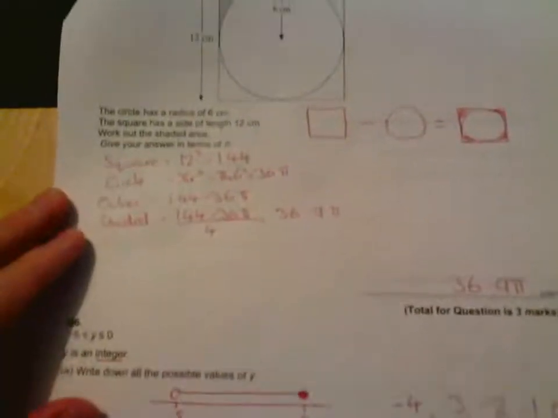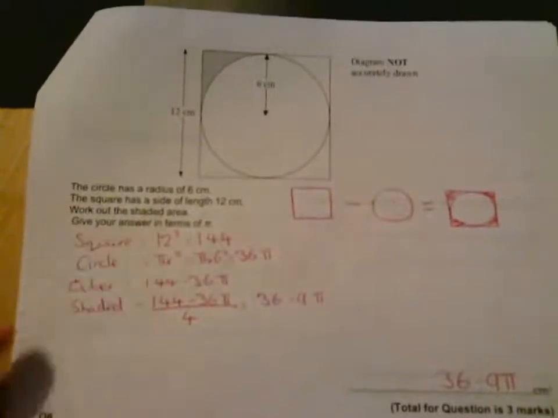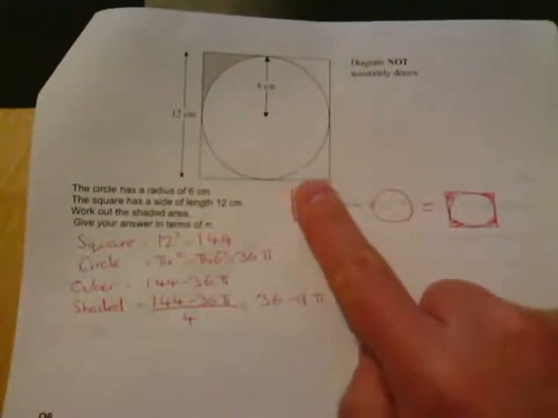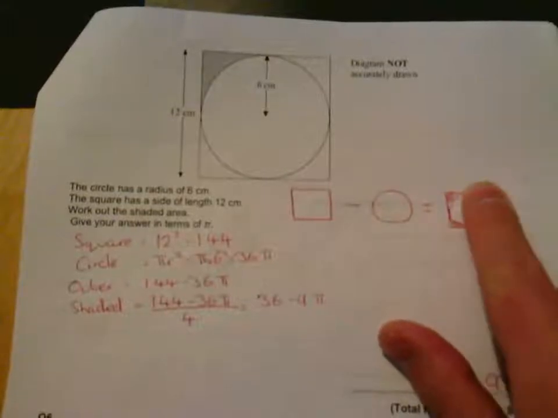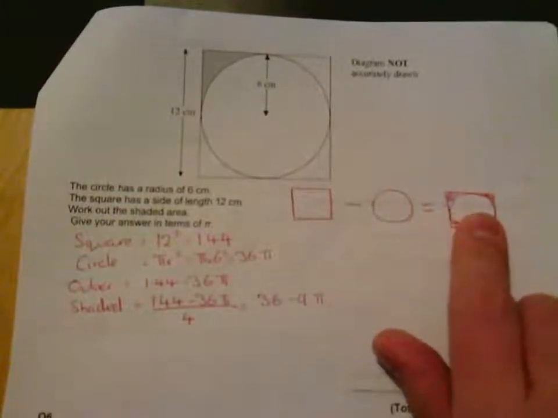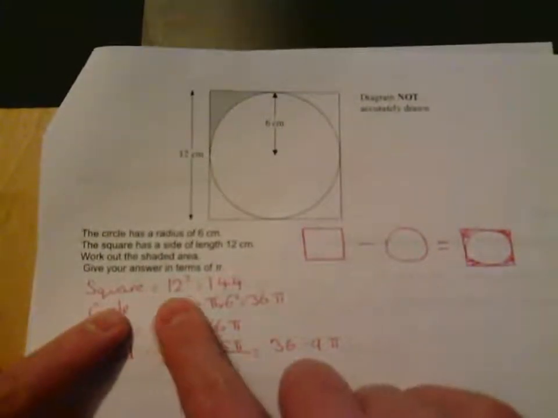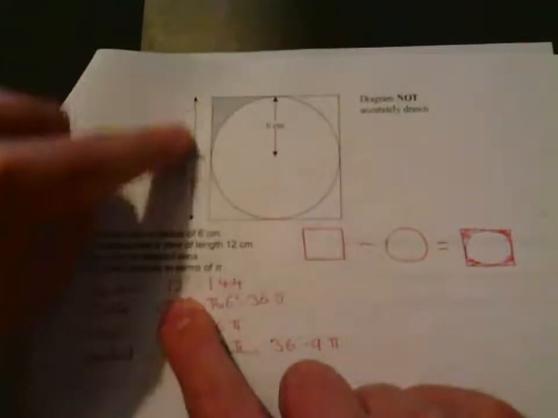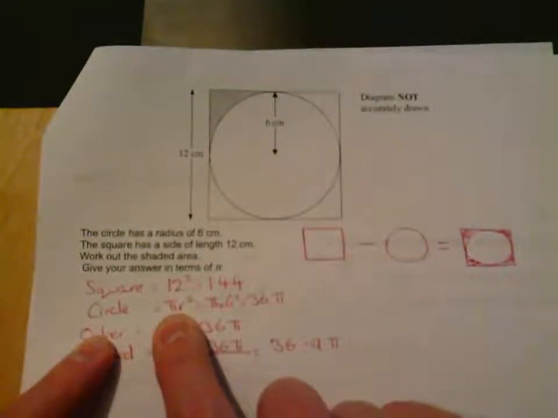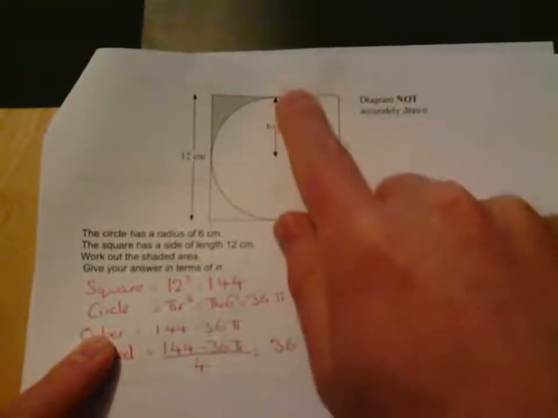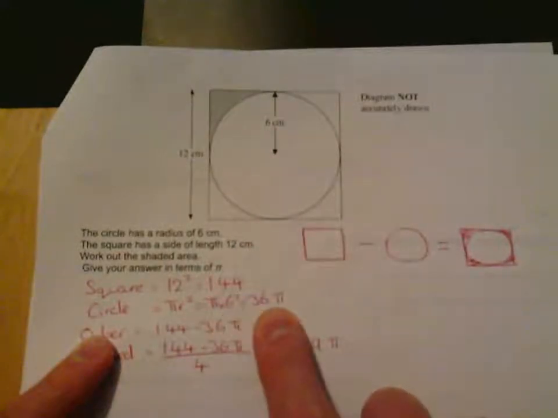We're then asked to work out the area of the shaded section. So I'm thinking that if I've got a square and I subtract the circle from it, then that would leave me with the 4 shaded sections that I've done on my diagram here. So to get the area of the square, well, it's 12 squared, 144. The area of a circle is pi r squared, where I'm told the radius is 6, so it's pi times 6 squared, giving me 36 pi.